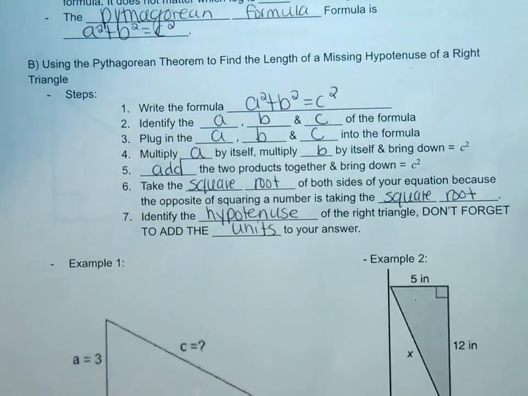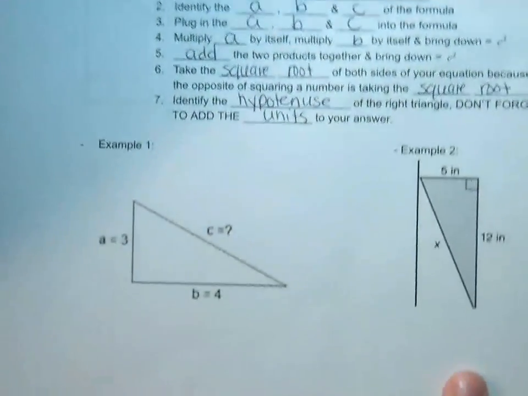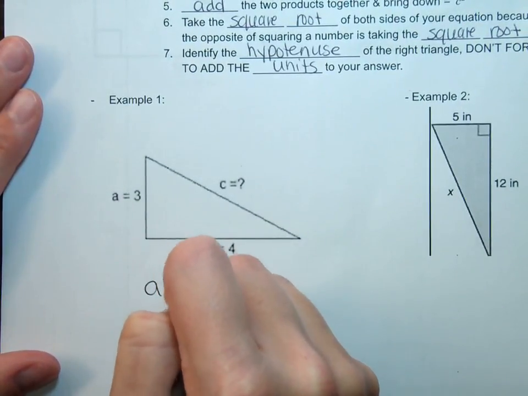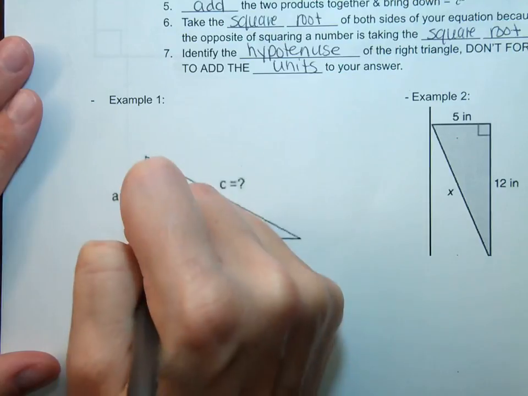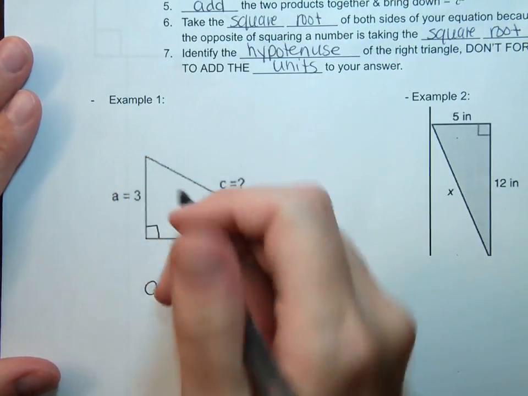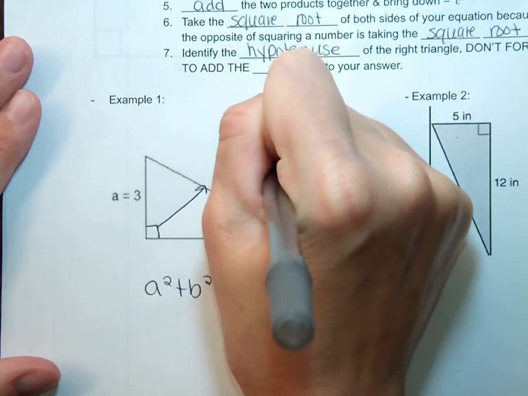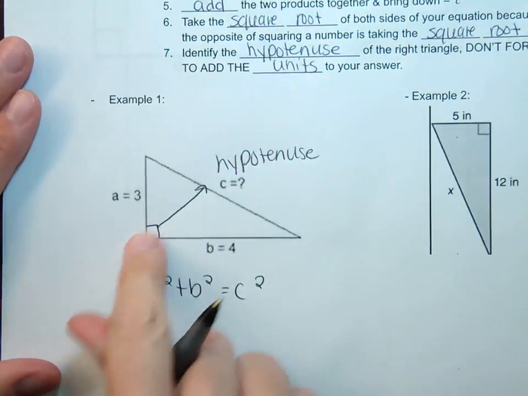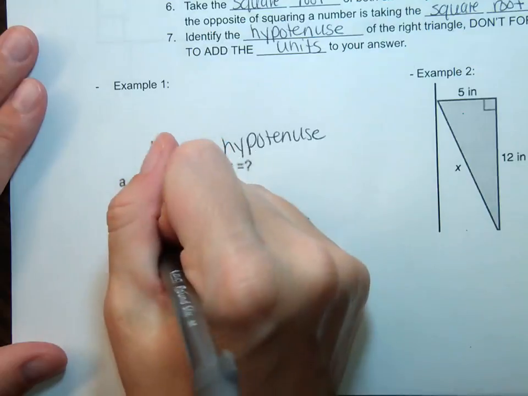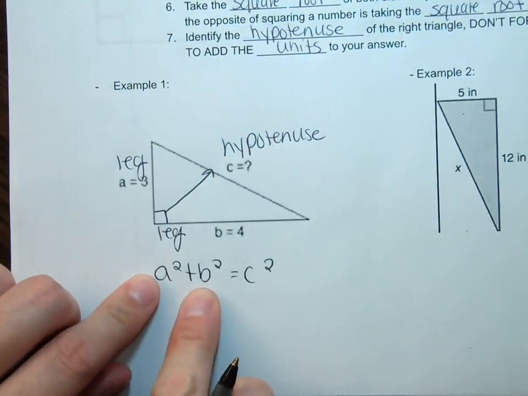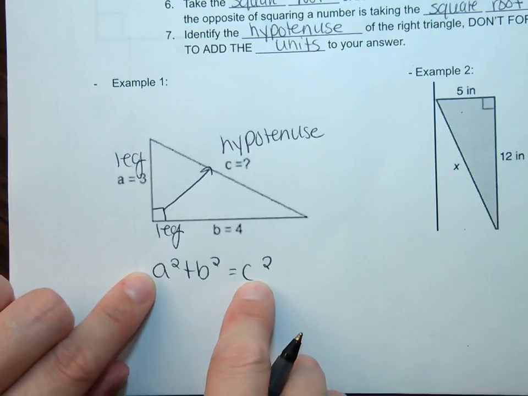Alright, let's take a look at example 1. Alright, first thing we're going to do, a squared plus b squared equals c squared. This is your right angle. Your hypotenuse is always directly across from your right angle. You have a leg, and you have a leg. Remember, your legs are A and B, and your hypotenuse is C.